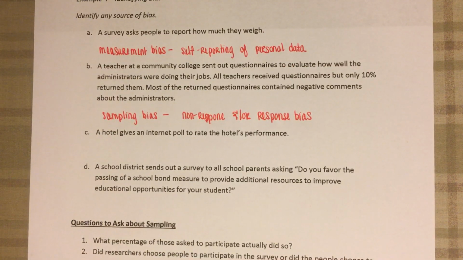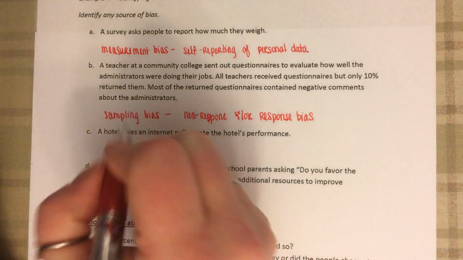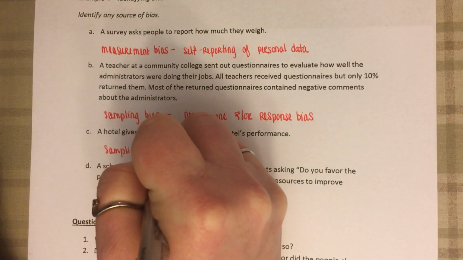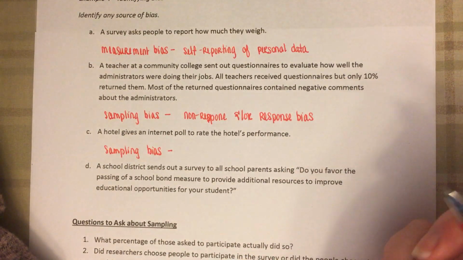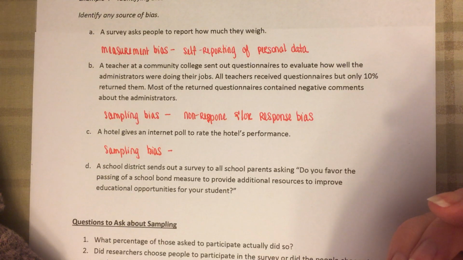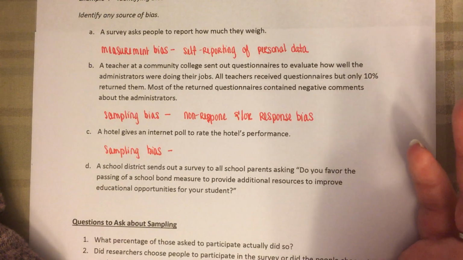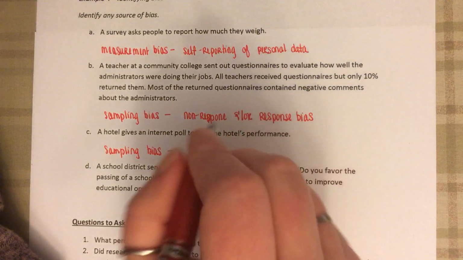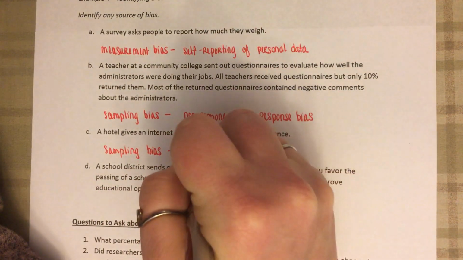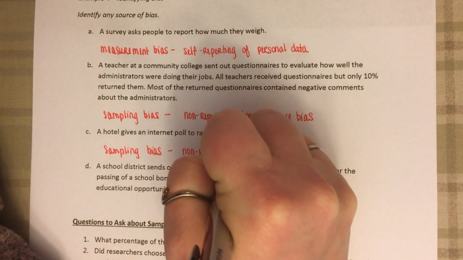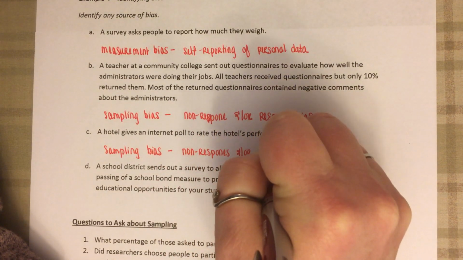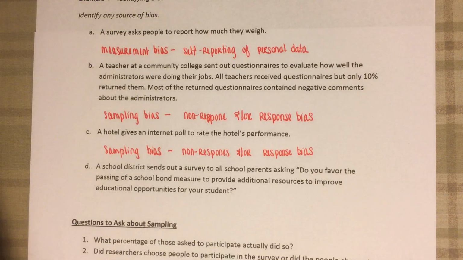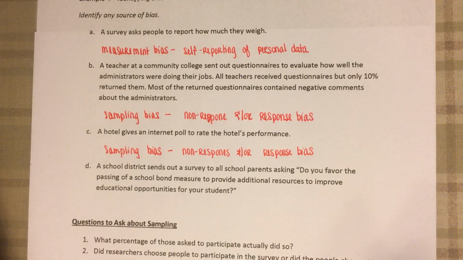A hotel gives an internet poll to rate the hotel's performance. This would be another example of sampling bias. Chances are, unless there was some sort of incentive, with internet polls or polls on your cell phone or about different apps, we don't generally get a large response. And if we do get a large response, it's because you either really, really like something or really, really don't like something. So we're going to say that this most likely could be either non-response or response bias as well, depending on how many responses we get and what those responses tend to be.